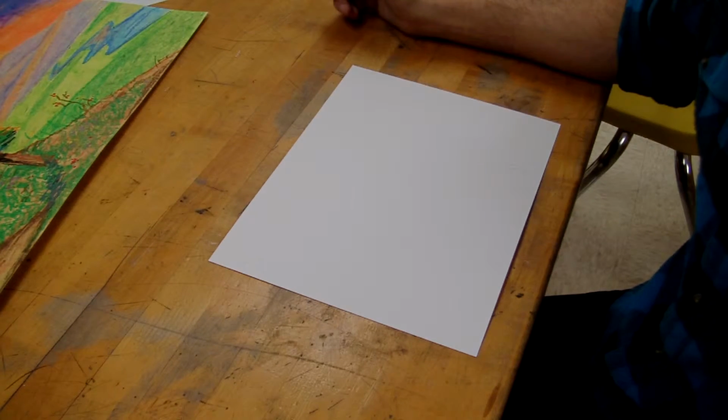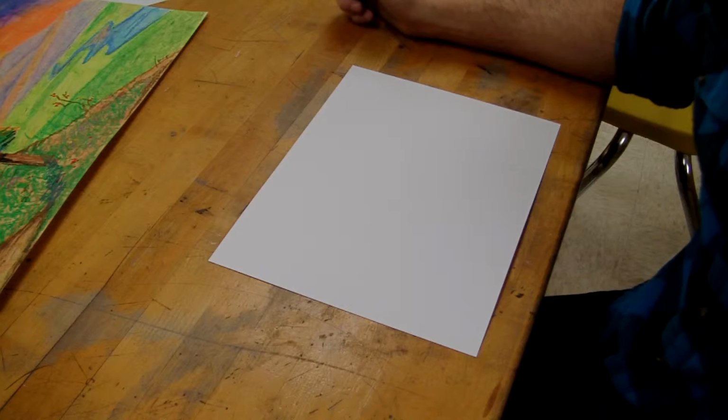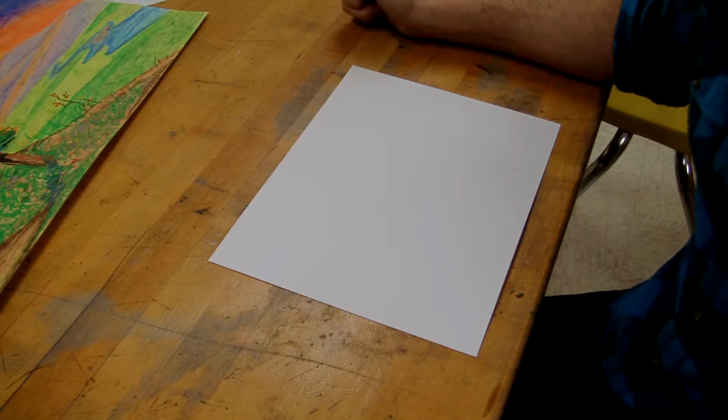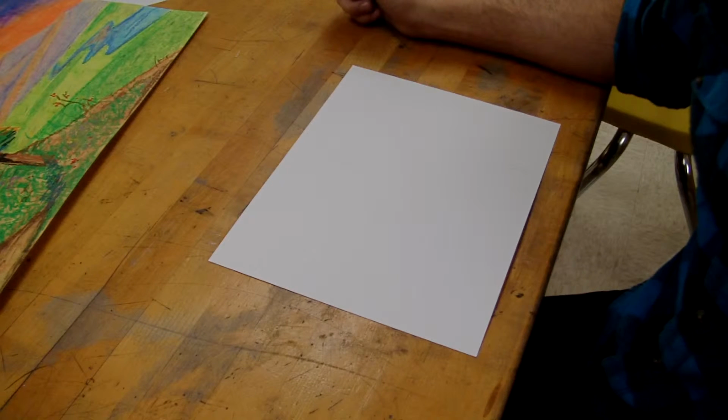Here's the other thing, and I'm going to repeat this at the end of this. Use reference. What I mean by reference is, right now, when you're done with this video, go on the internet and look up landscapes. You want to do a cityscape? Type in cityscape. You want to do a landscape? Do a landscape. You want to do a seascape? Type in seascape. Look at ideas. While I don't want you to copy an image directly, they're going to give you better ideas than anything you can come up with in your head.